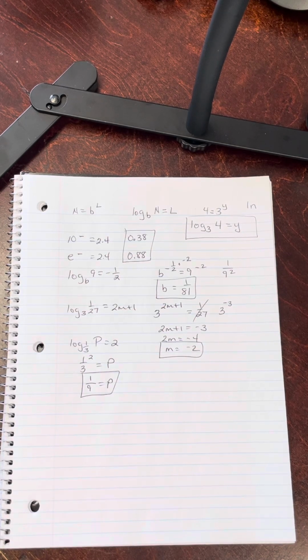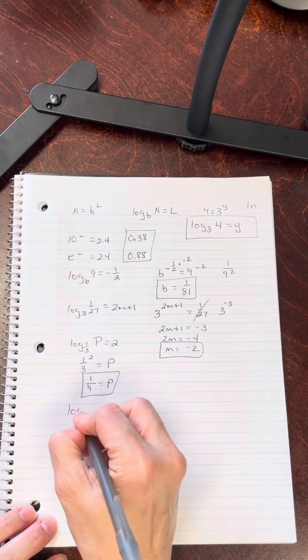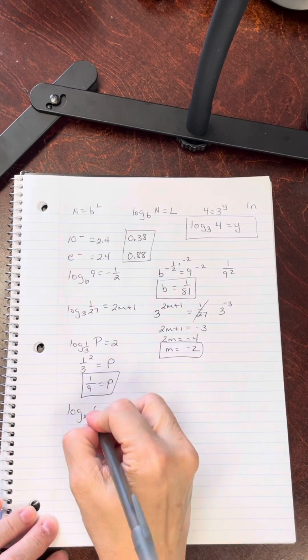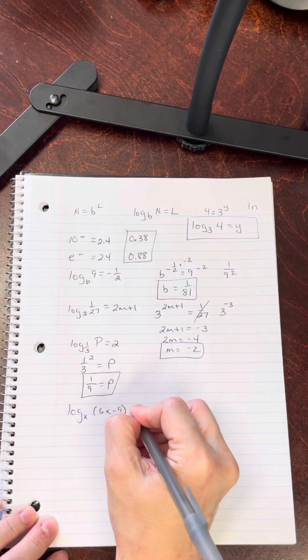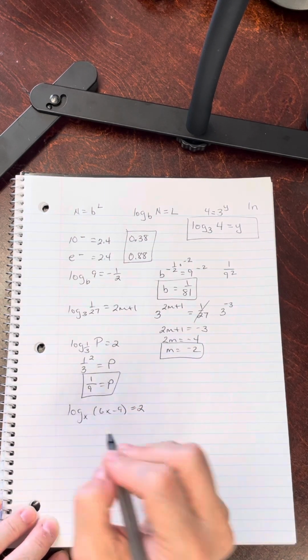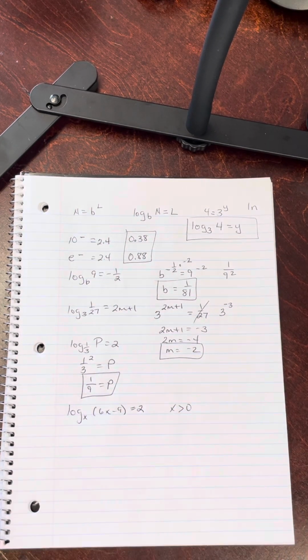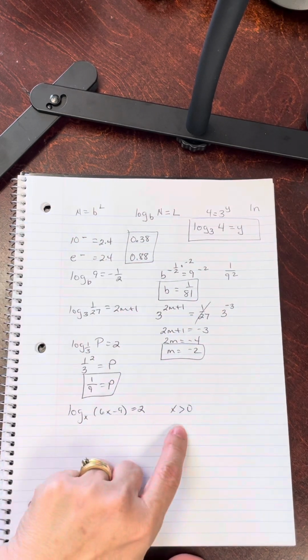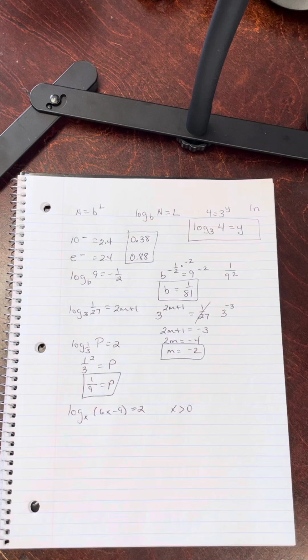Example 7, final one. Log base x of 6x minus 9 equals 2, and it has to clarify that x is greater than 0. Because log statements, like roots, cannot have negatives sitting beside them in their whole number piece, they have to clarify that we have to keep it positive.